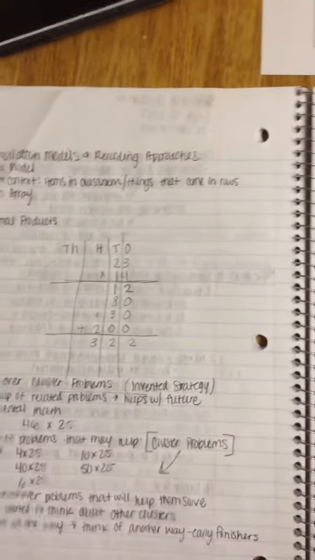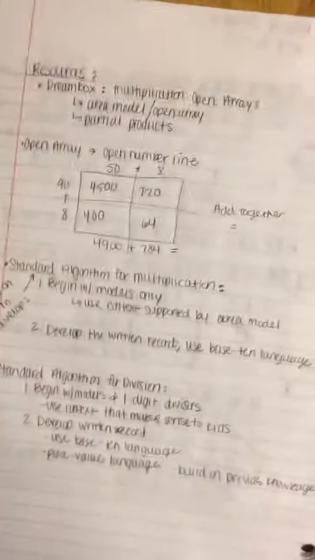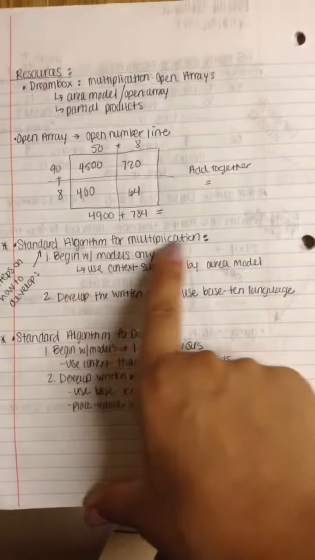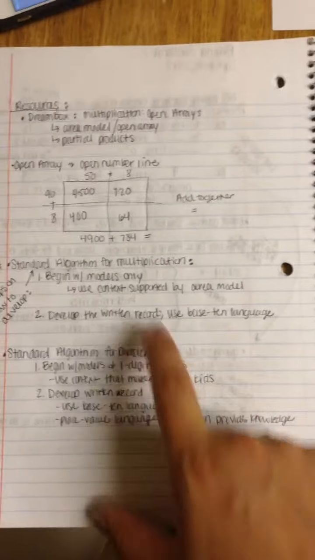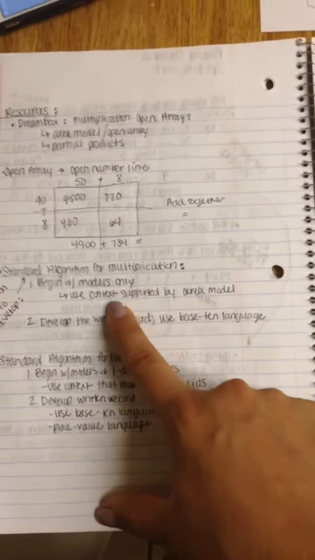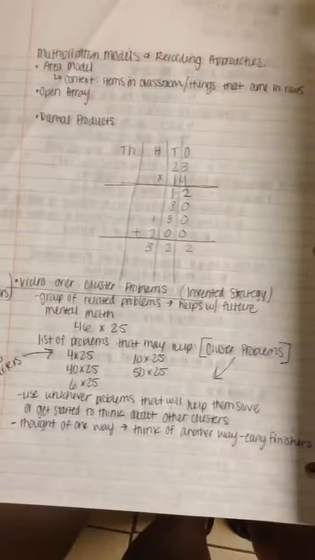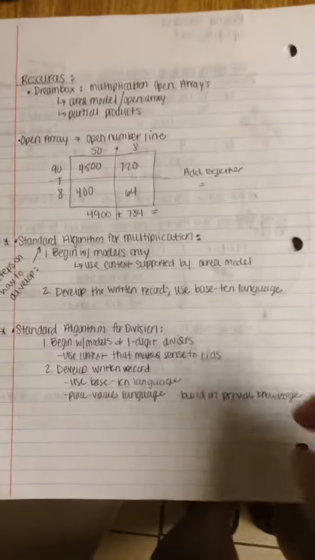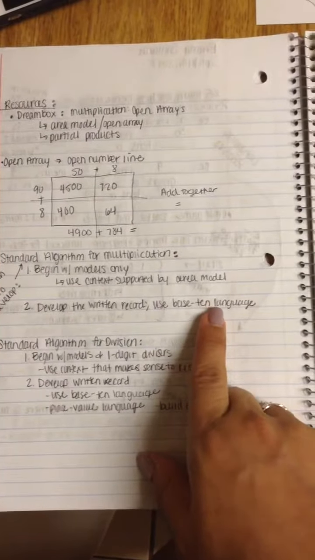The second major point that I think was important this week was going over the 2 different steps on how to develop the standard algorithm for multiplication and the standard algorithm for division. They both begin by using the models only and using the context supported by area model, or by any other model that would support that specific math problem. The second step would be to develop the written record using base 10 language.